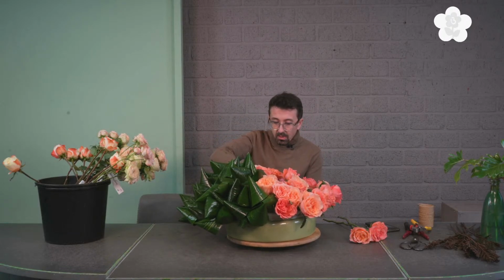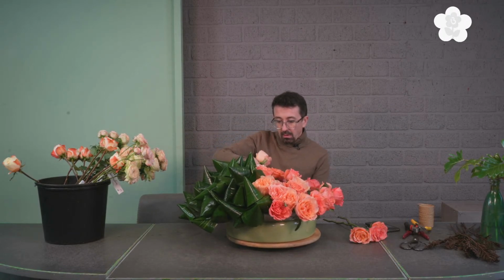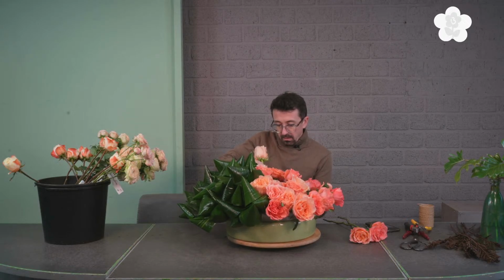Yes, I have used aspidistra because it's a very traditional leaf. Everybody uses aspidistra leaf in a shop or to create a bouquet.